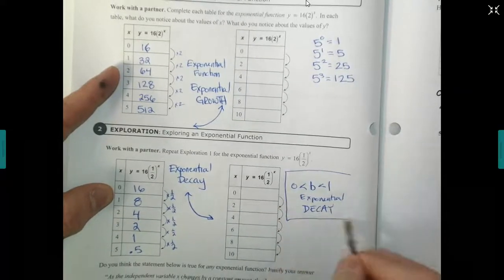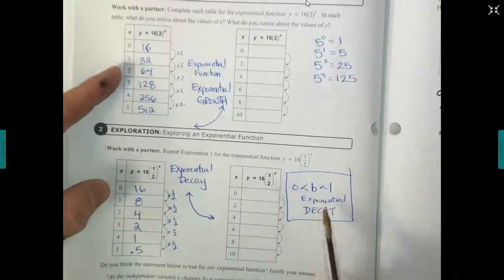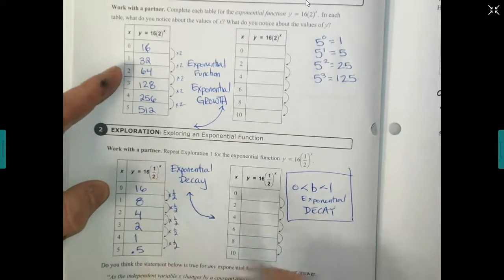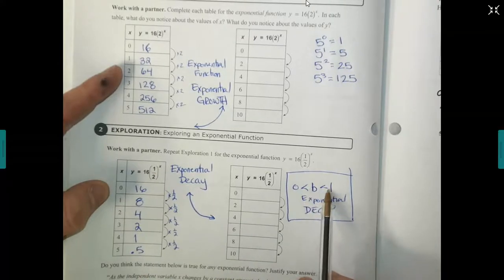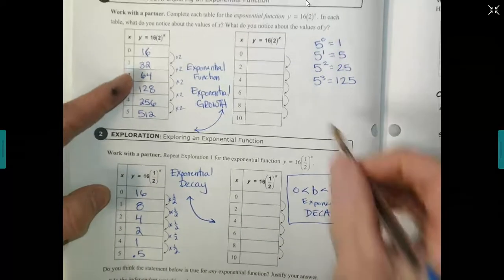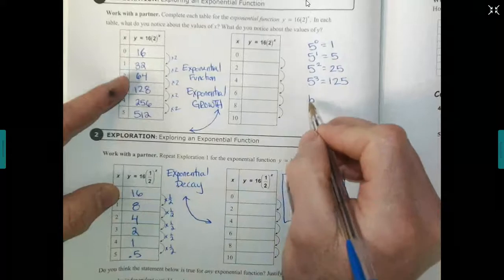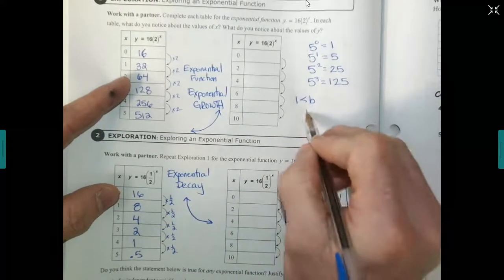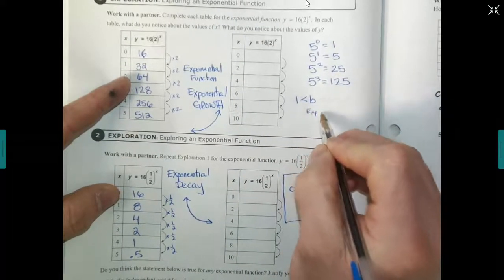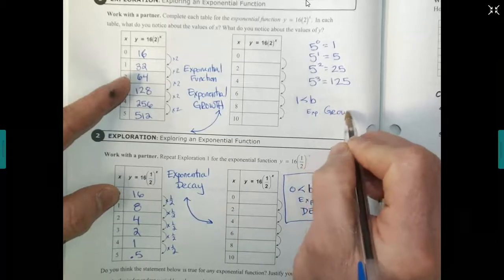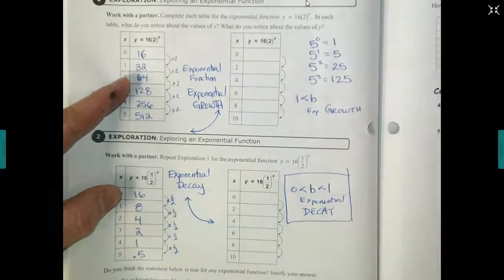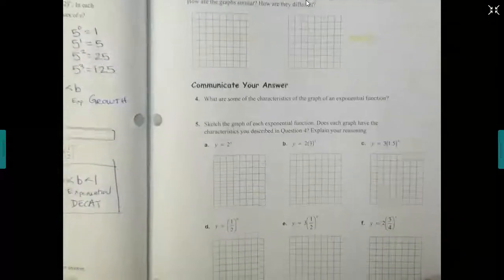If that makes sense to you, that's great. If your b value is greater than 0 but less than 1, you're going to have decay. And if b is greater than 1, you're going to have exponential growth. Just like that.